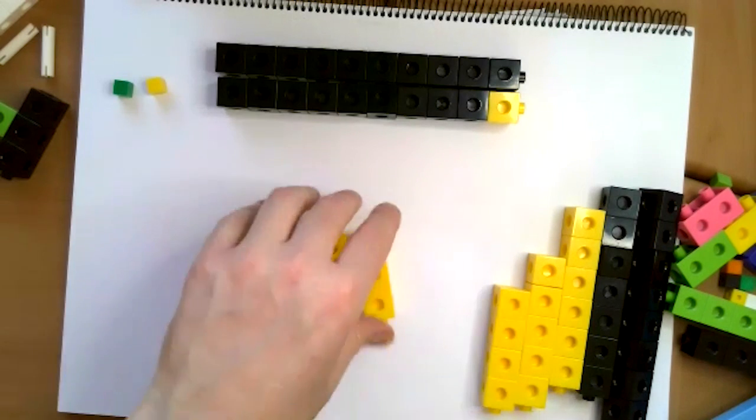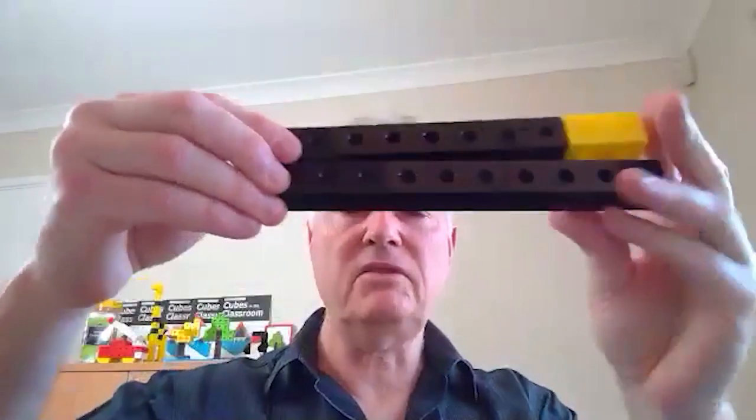And we could just keep building that way. I could have 8 and 2. You see, I'm just putting them together. And so now I've got the 8 and the 2. And I could now put that right next to the 10. And we can check that we've got a stick of 10. It doesn't matter which way we turn it round, it's still 10.